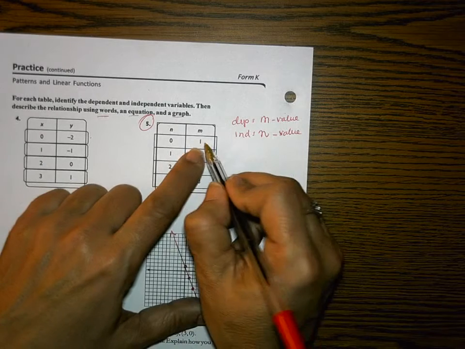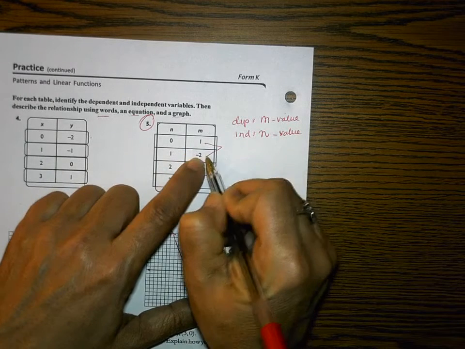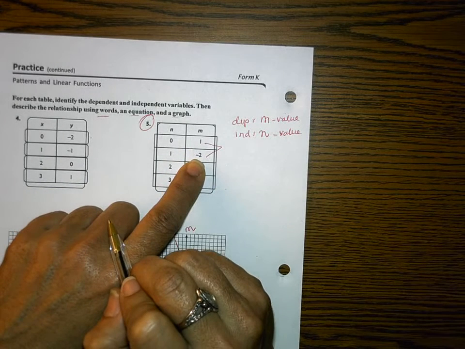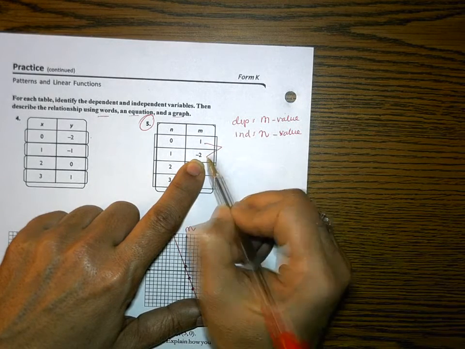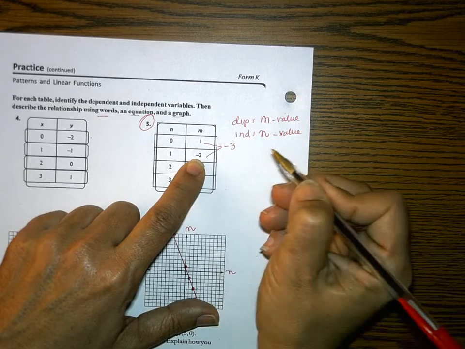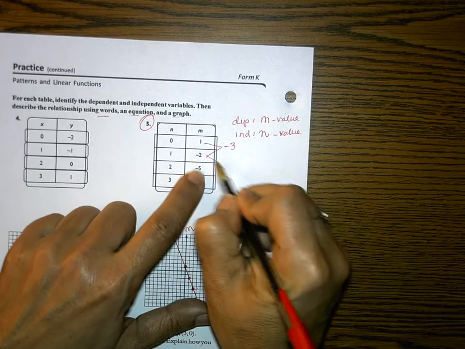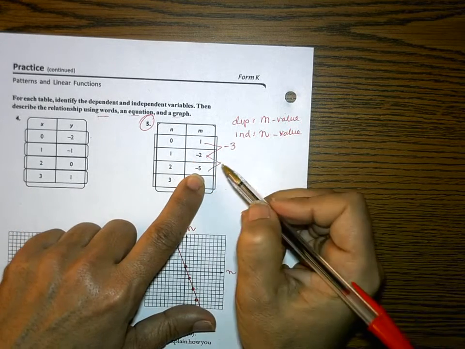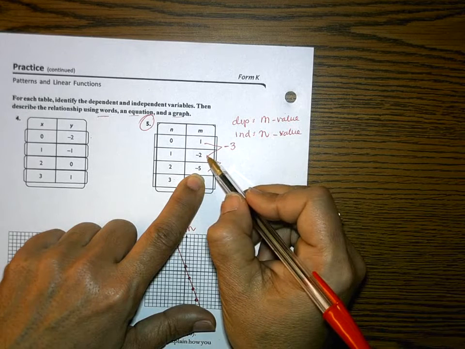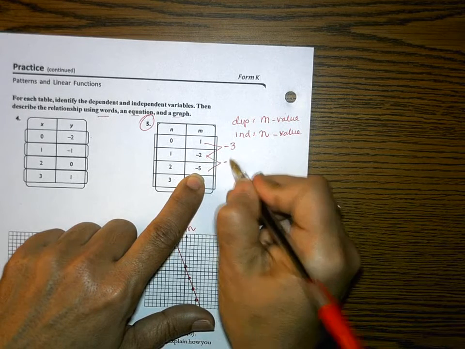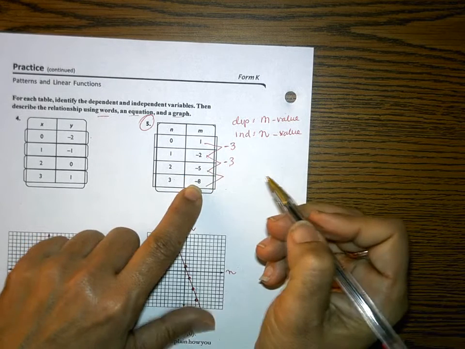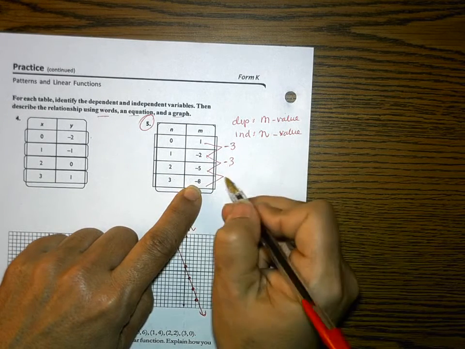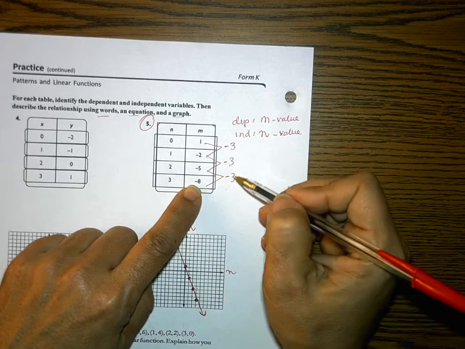Looks like from a positive 1, for me to get to a negative 2, what do I have to add to a 1 to get a negative 2? It would have to be subtract 3. How do I go from a negative 2 to a negative 5? I would have to add a certain value, so I could add a negative 3. So subtract 3 and it works. And then from negative 5 to a negative 8, it looks like I'm also going to have to subtract a 3. So it worked every single time here.